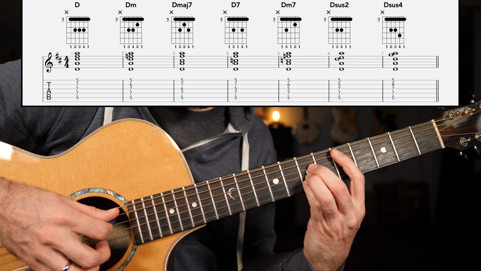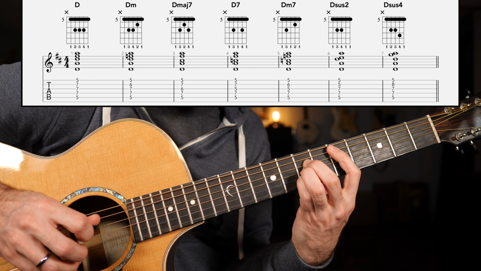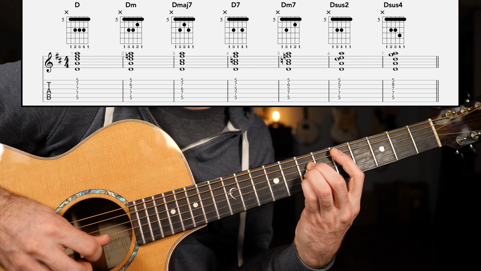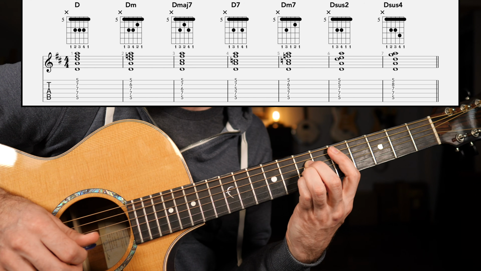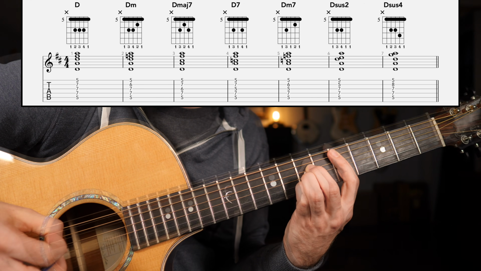Okay, so there you have it, a regular D major bar chord shape. We have the 1, the 5, the 1 again, the major 3rd, and the 5th. All right, so now you know the anatomy of a basic major chord.